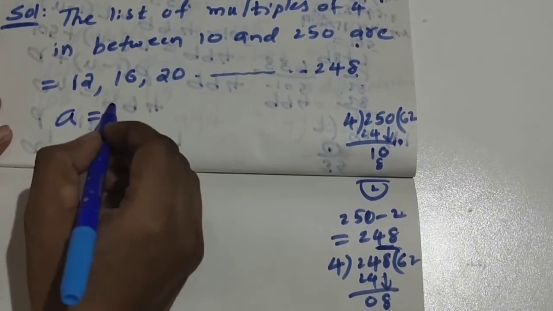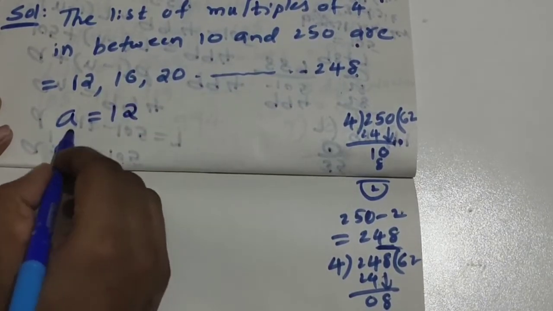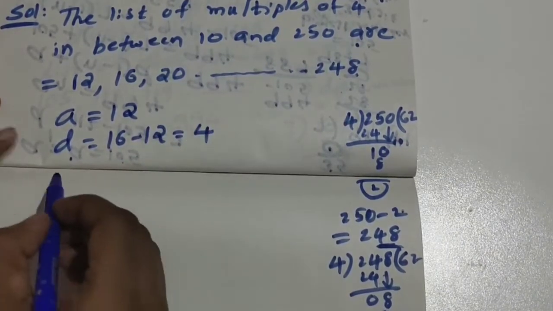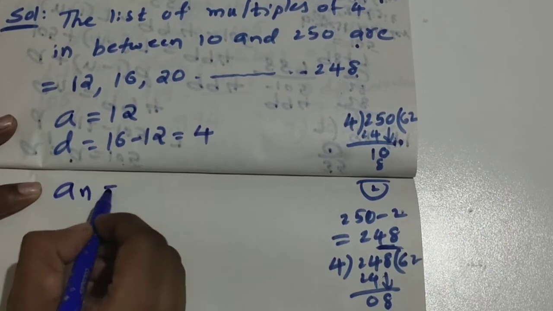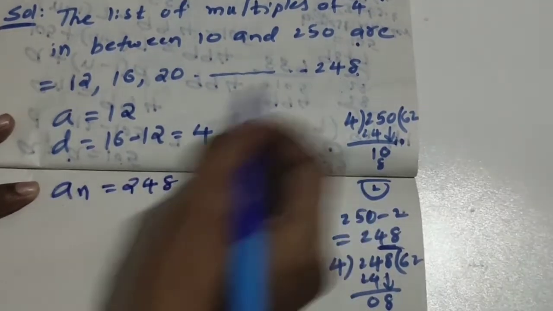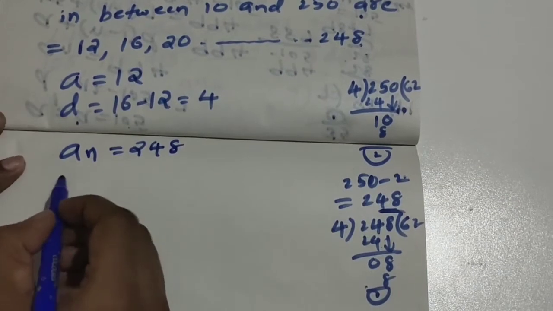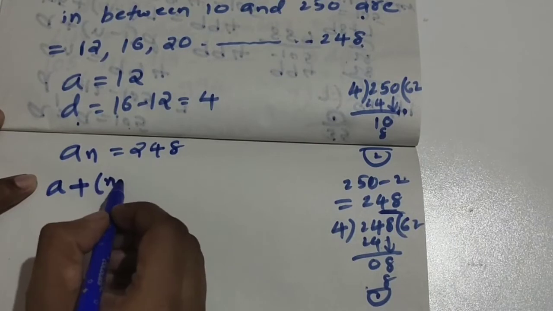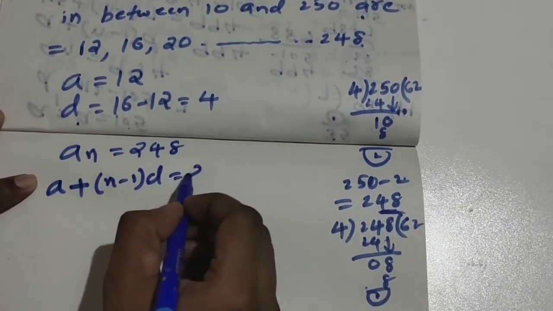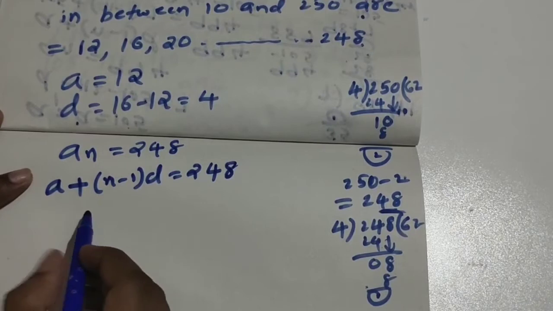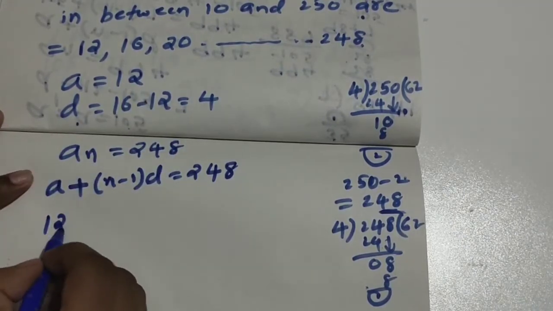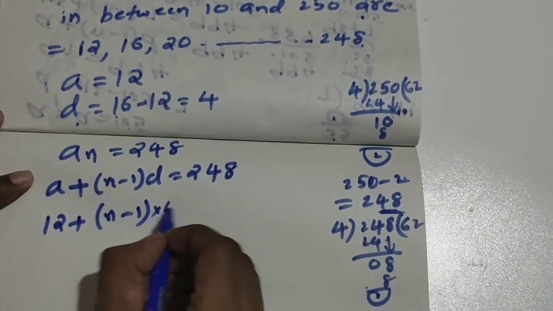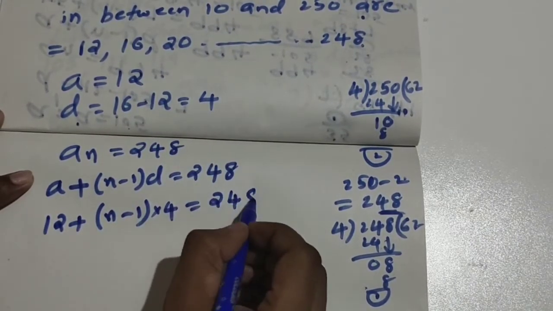So here the A value is 12 and D, of course, is 16 minus 12, simply 4, and AN we have 248. It is the last term of this list. Now the AN formula, what is that? A plus (n minus 1) into D is equal to 248. Now substitute A equal to 12 plus (n minus 1) into D value 4 is equal to 248.